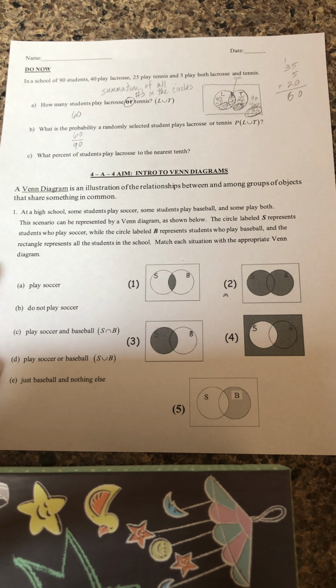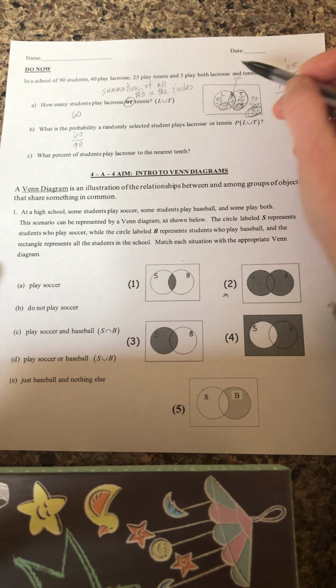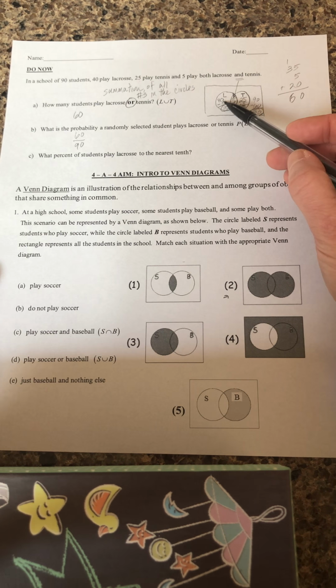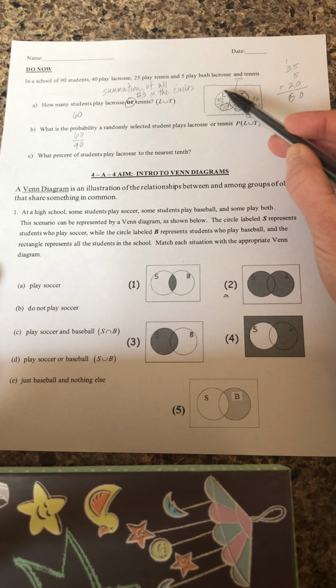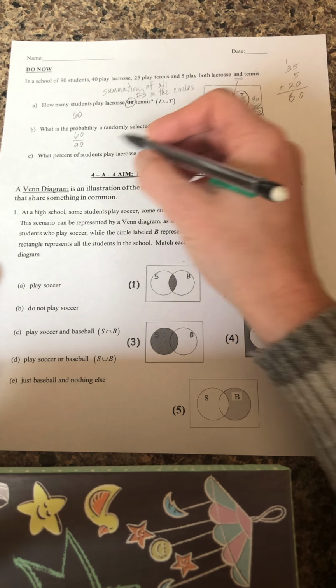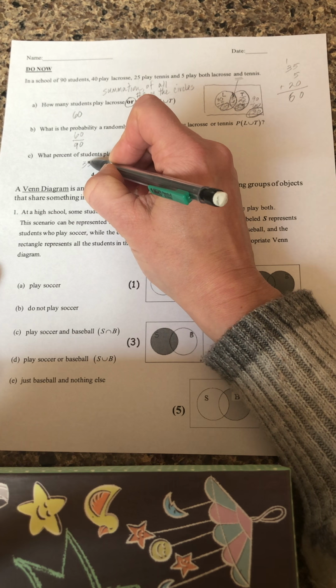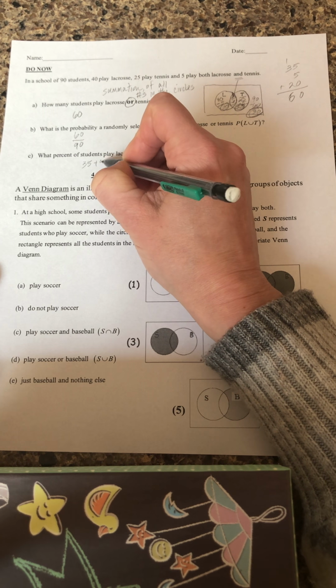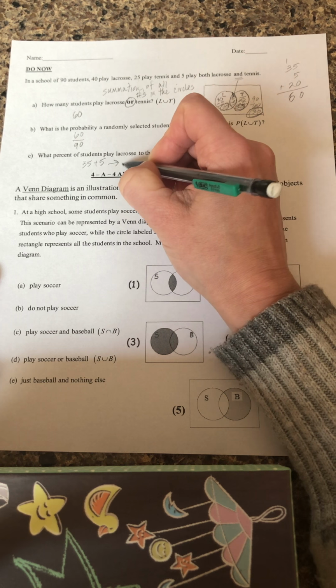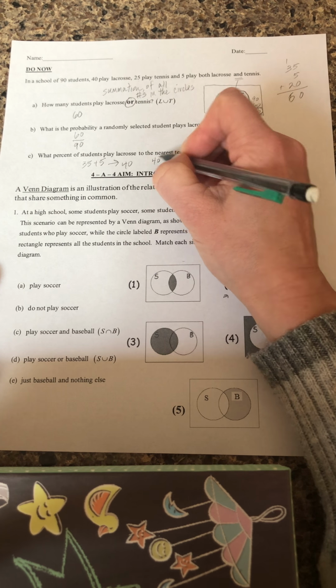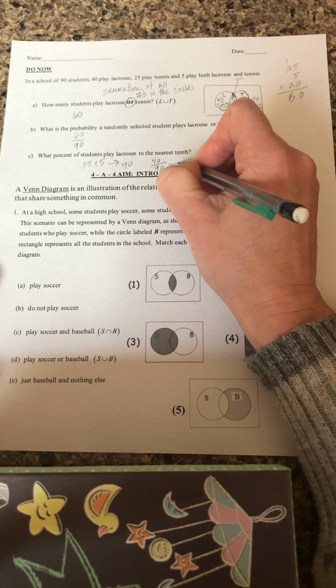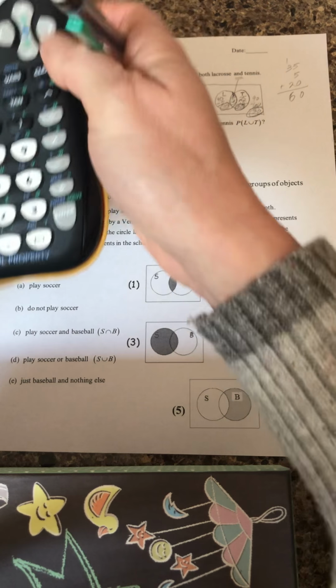What percent of students play lacrosse to the nearest tenth, right? So it doesn't specify that they can only play lacrosse. So we actually have to account for the entire L circle, right? So we have 35 plus the 5. That would give us 40, right? But it said what percent of students play lacrosse. So we would have to take 40, divide it by the total, and then pick up our calculators.